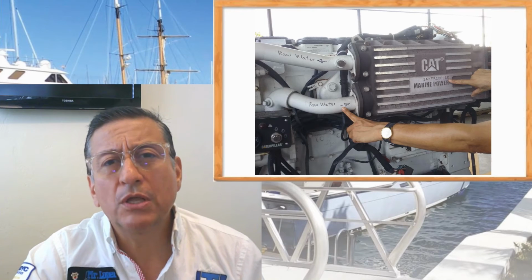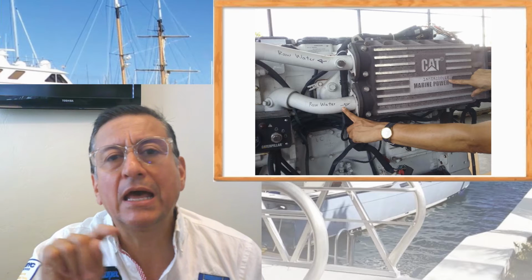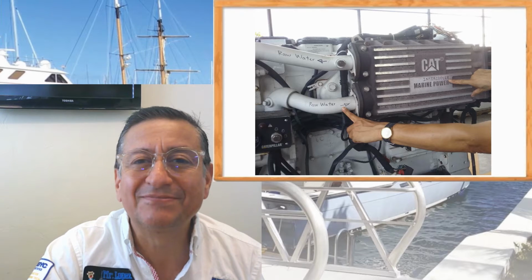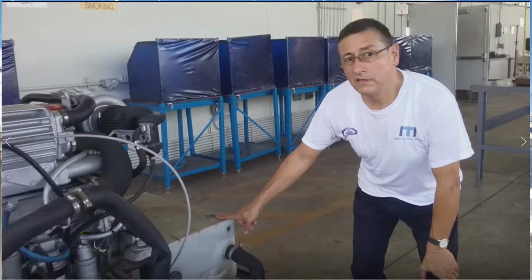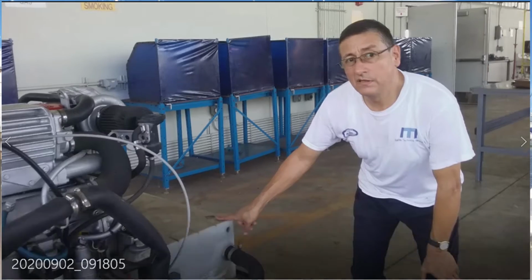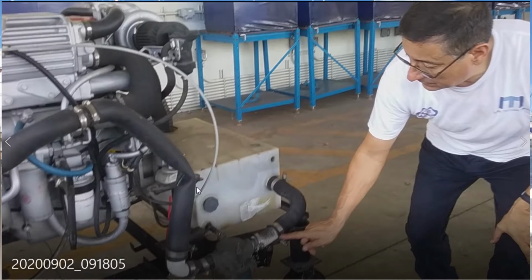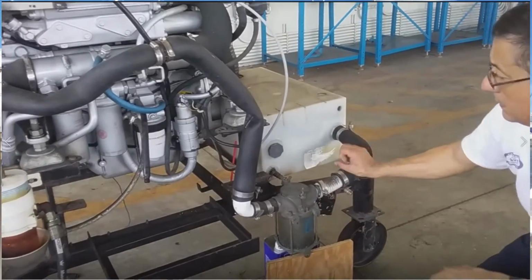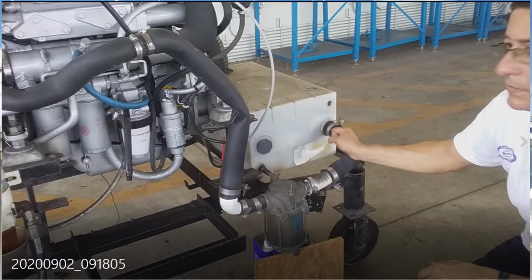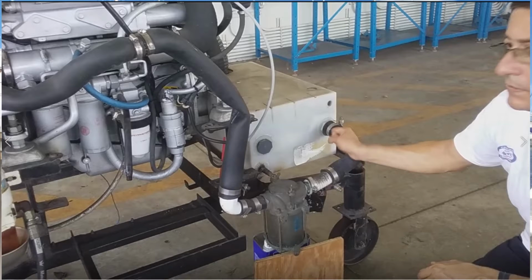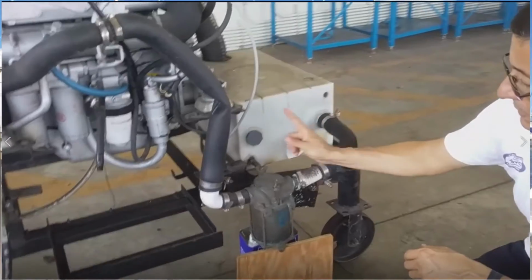We are going to follow the path of the raw water to analyze where those coolers are located. Okay guys, in this example I have an inboard diesel engine, turbocharged, and I am going to explain the path of the raw water in this particular engine. In this tank, this is a simulation of the raw water, the salt water. The salt water passes through the strainer. Normally you have a valve located before the strainer, the sea cock valve. Okay, this is the sea cock valve.